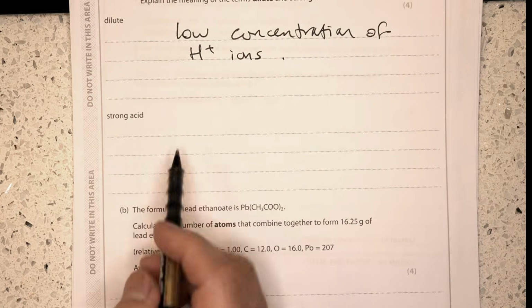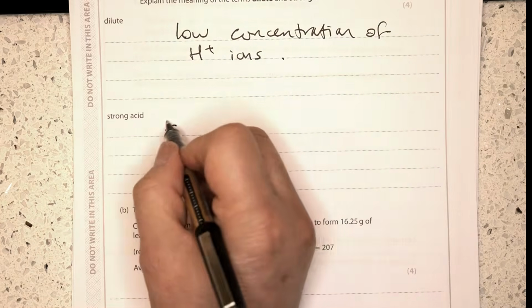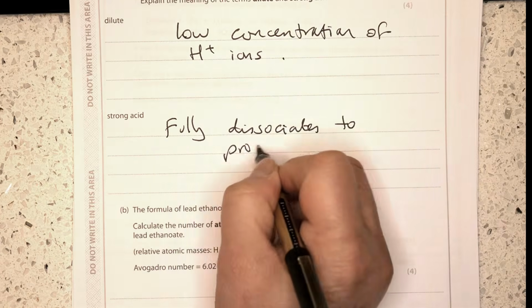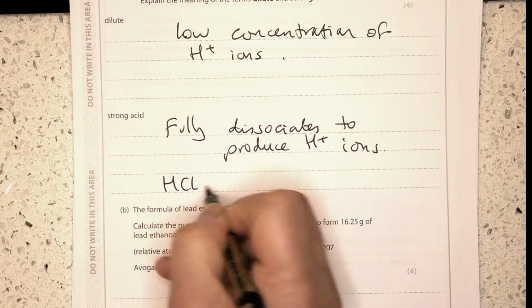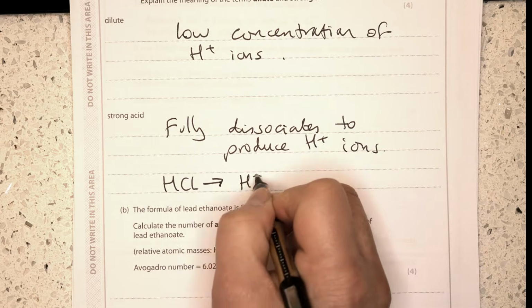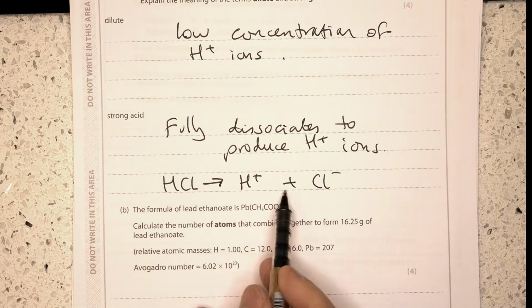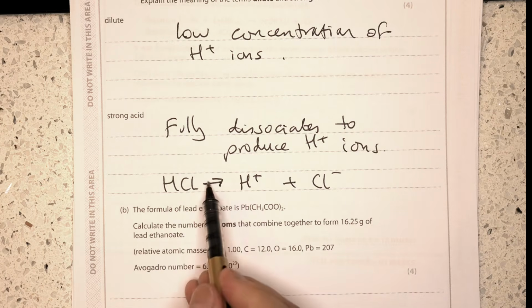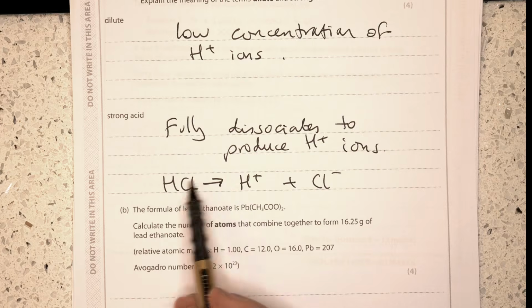The strong acid, that's to do with the acid itself. And if it's a strong acid, then it fully dissociates to produce hydrogen ions. So to give you an example, if we had hydrochloric acid, that entirely breaks down to give lots of hydrogen ions and also chloride ions. The whole thing breaks down. It's a one-way reaction. Whereas for a weak acid, you would see a reversible reaction sign there, because weak acids partially break down, but they also reform, so they wouldn't produce as many hydrogen ions.